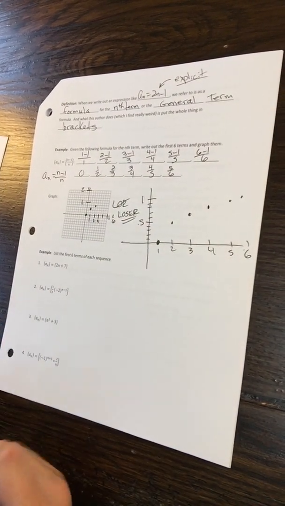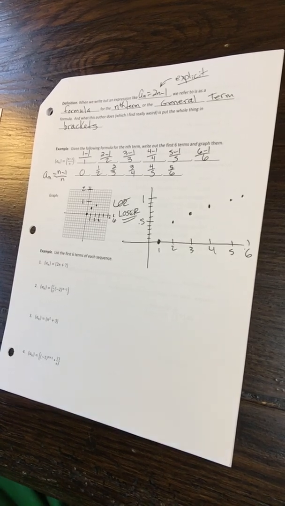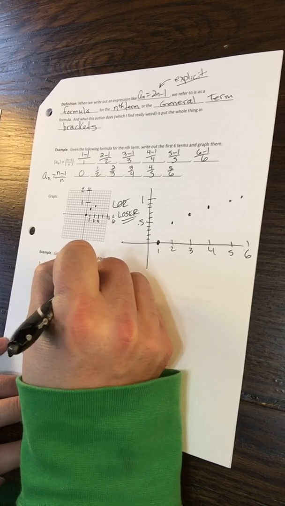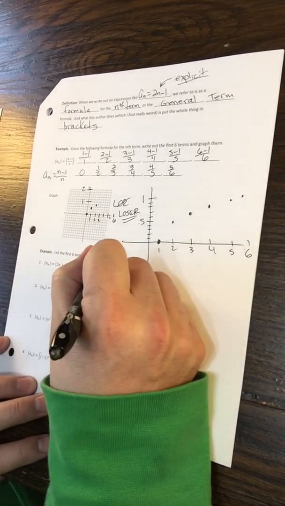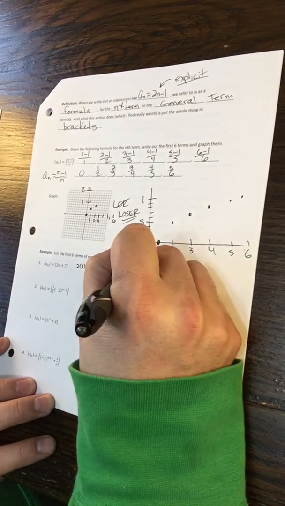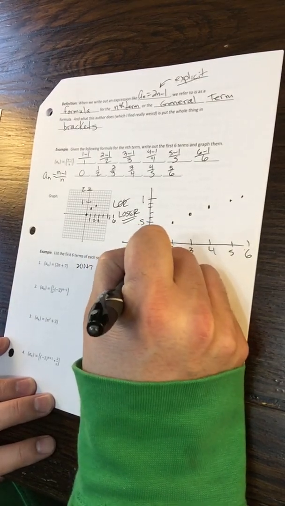I'm a loser. All right, let's list the first 6 terms of each sequence. This should be easy. Put in a 1. 2 times 1 plus 7. Put in a 2. 2 times 2 plus 7. Put in a 3. 2 times 3 plus 7.